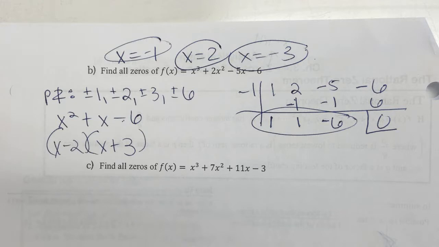Plug in -1 for x, just like we just did. We're going to use the quadratic on this one.